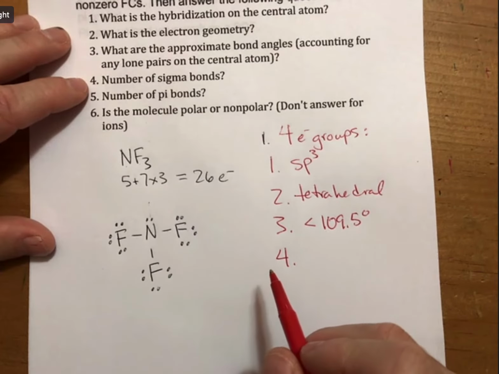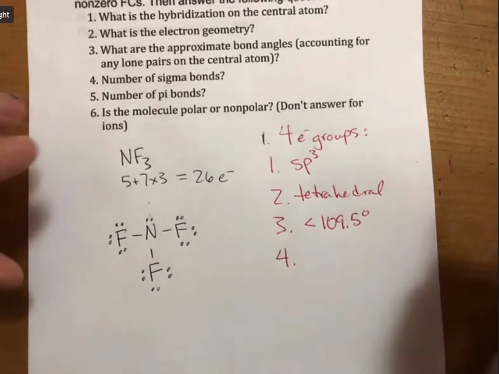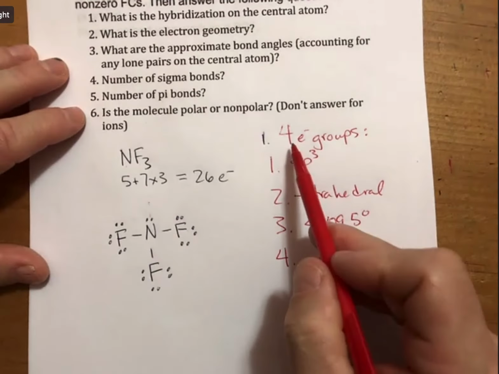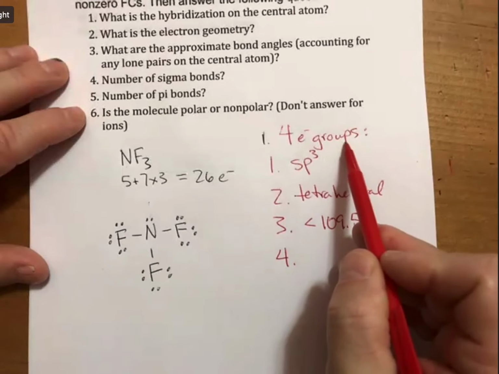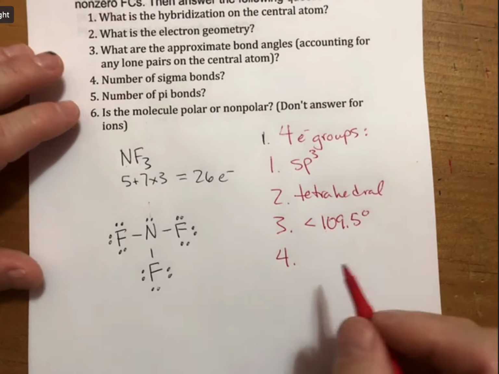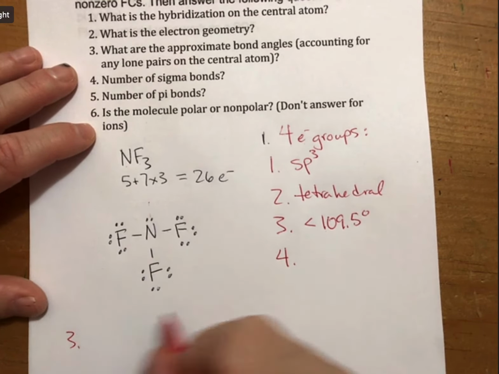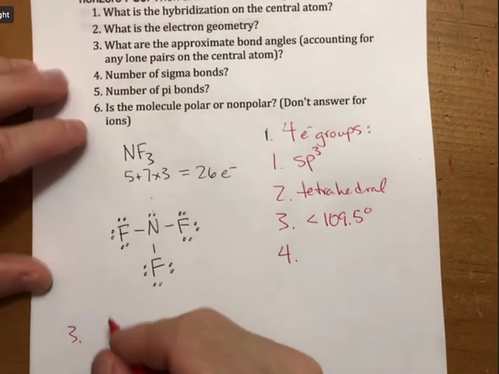Also, I have a question. Yeah, go ahead, Monique. How do you know it's less than 109.5 degrees? Oh, yeah, good question. So once you know there are 4 electron groups, the bond angle, let's see, I'm going to do my work down here. So there are always 2 choices.